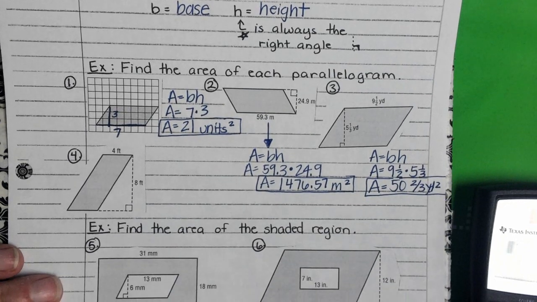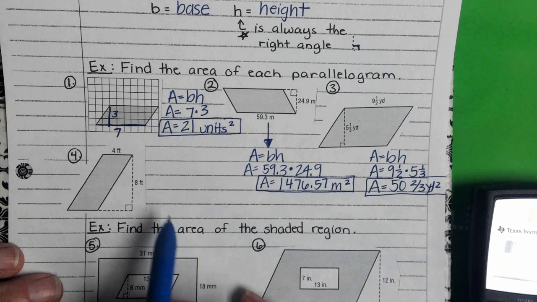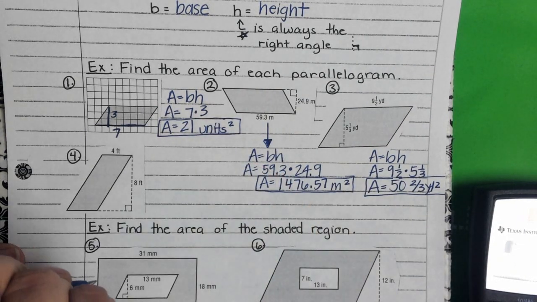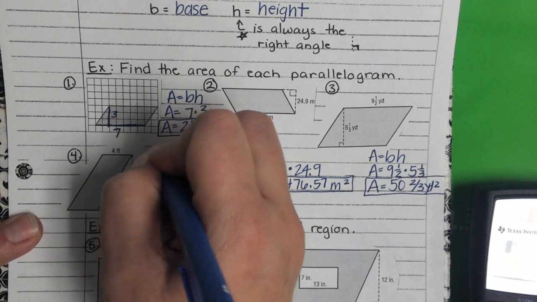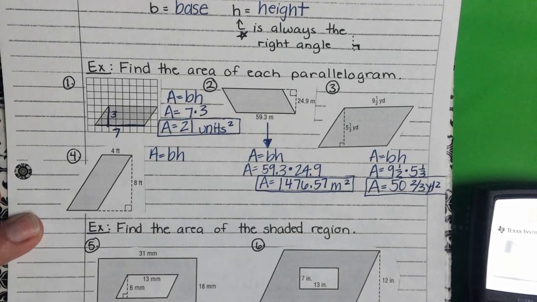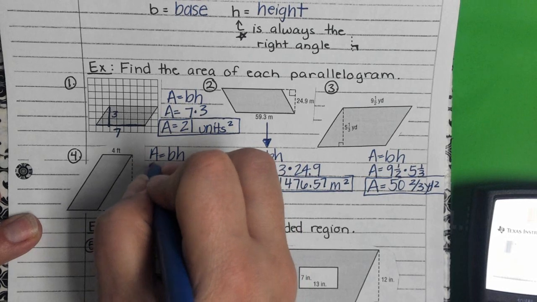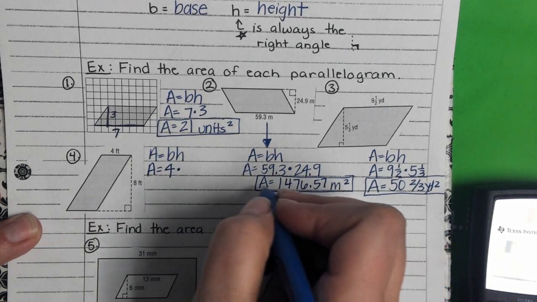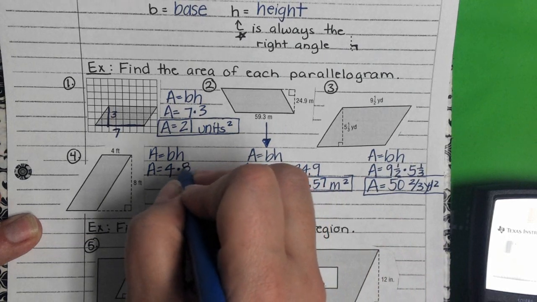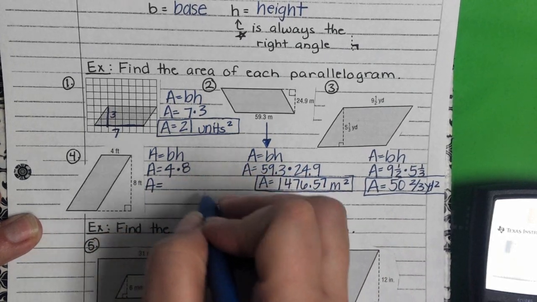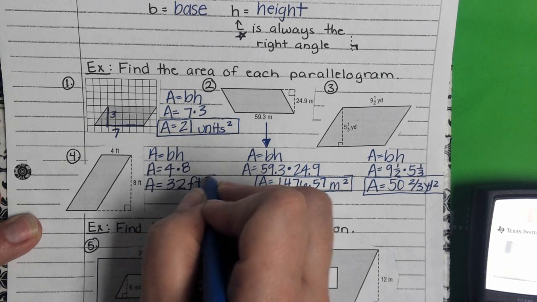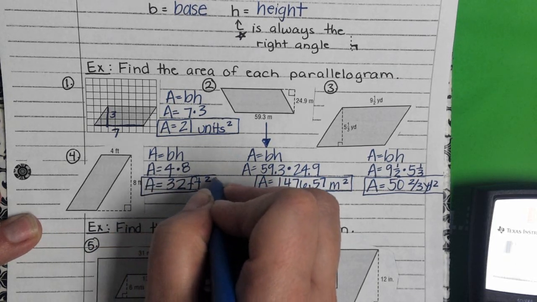All right, let's go ahead and look at number 4. Back on task, guys. Here we go. Okay, another parallelogram. First thing I write is what? A equals BH. Awesome. My formula, A equals BH. What is my base? 4. Very good. What is my height? 8. Okay, so area is equal to 32 feet squared. Make sure you put the square units.